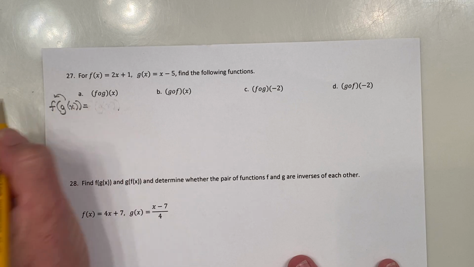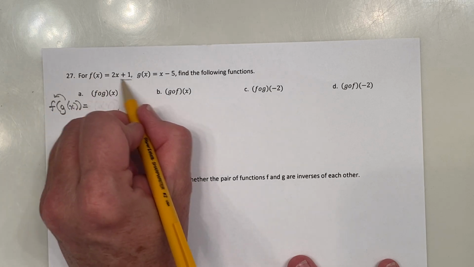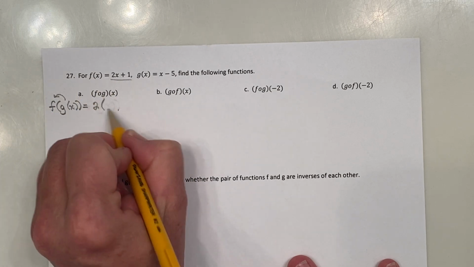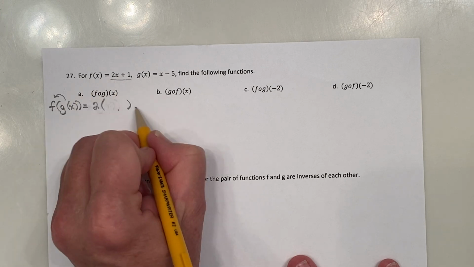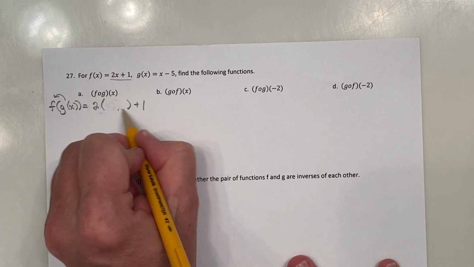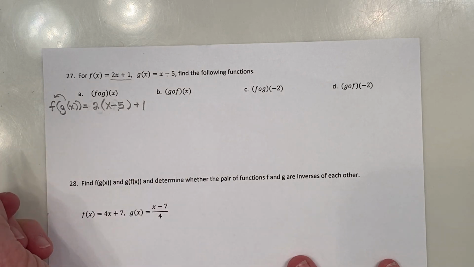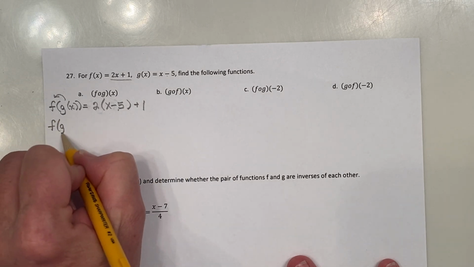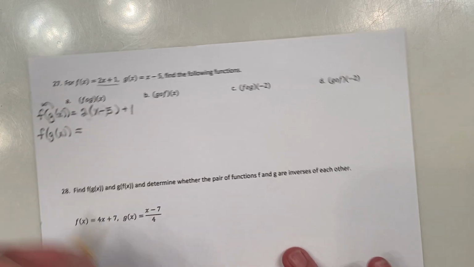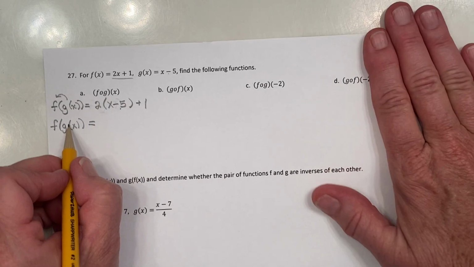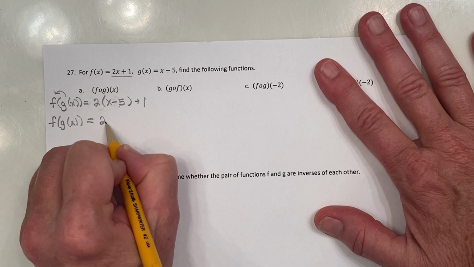So G goes in F, so I put my eyes on F, I look at the equation, and I'm going to put a big parentheses where the X is, because where this parentheses is, this X is where I insert X minus 5. And I'm just going to bring this notation down, just have a good label. So we'll distribute and collect.